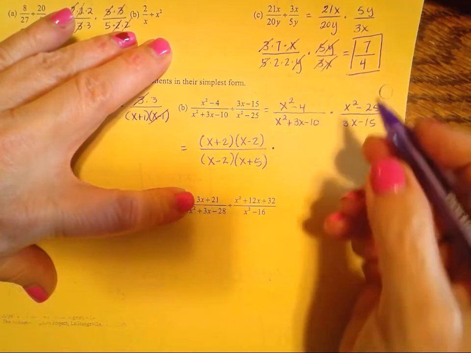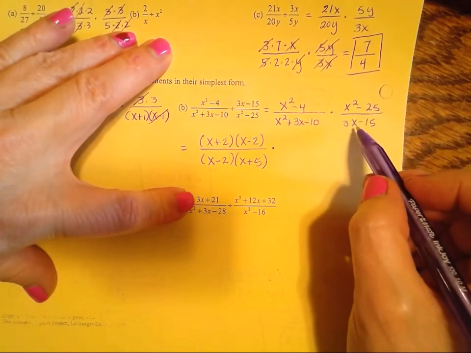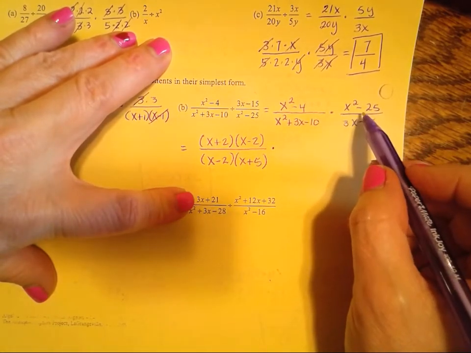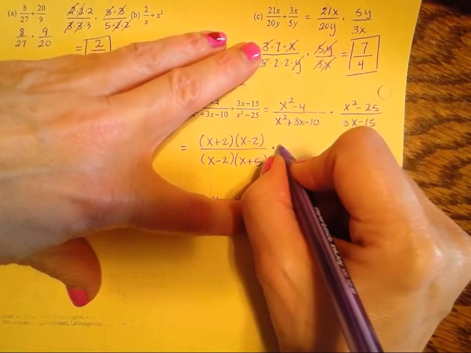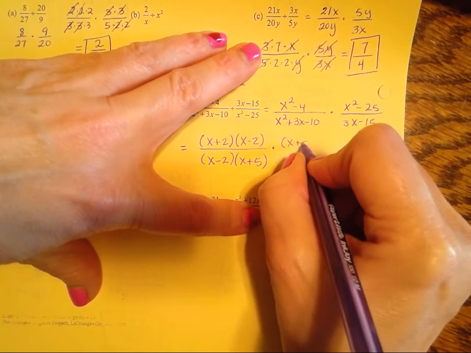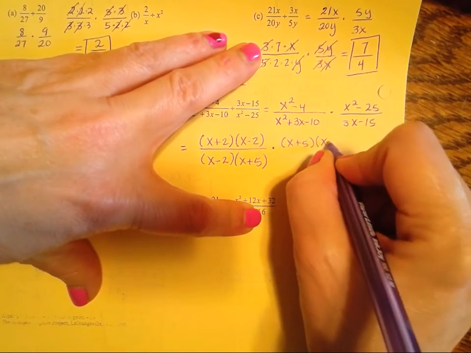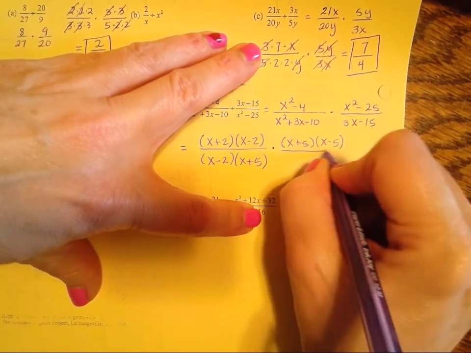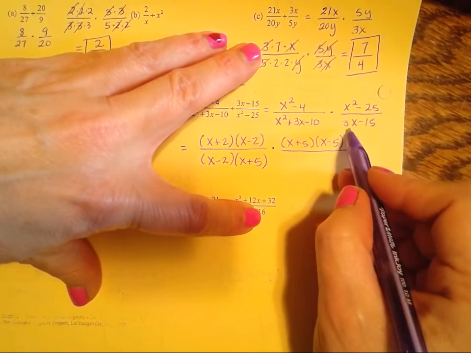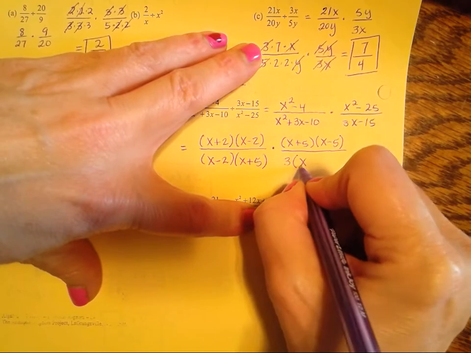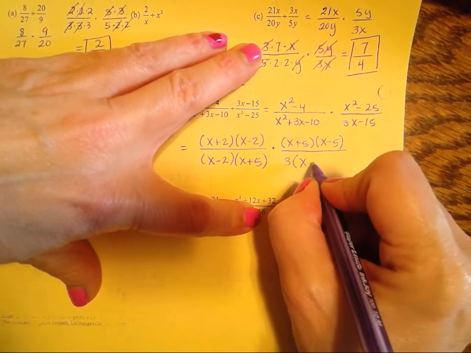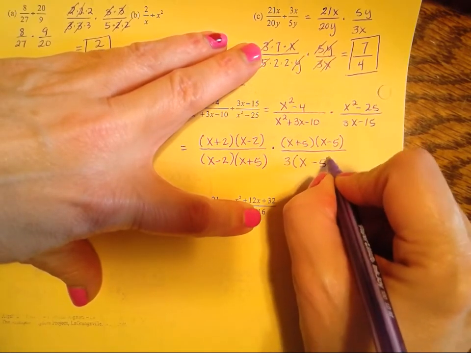We're going to multiply that by this fraction. X squared minus 25 is the difference of two squares, so we can just write that down as x plus 5 times x minus 5. In the denominator, we can factor out a 3. So this will be 3 times x, which is 3x, 3 times -5, which is -15.